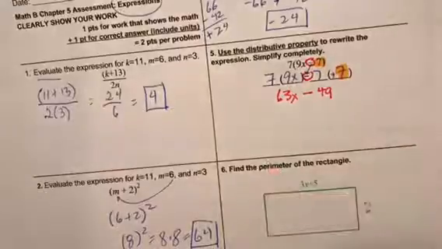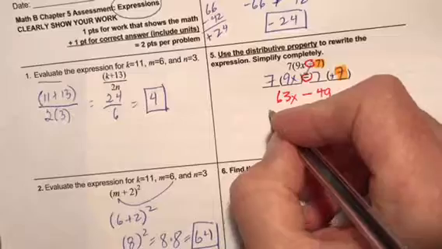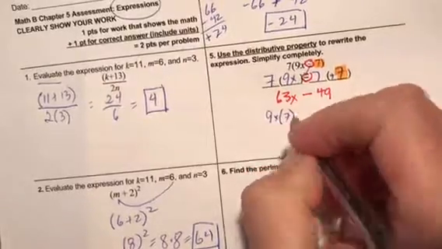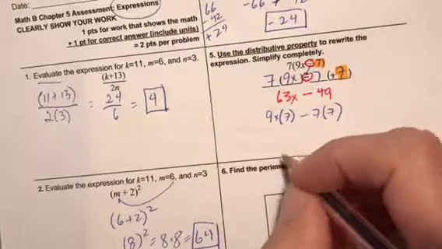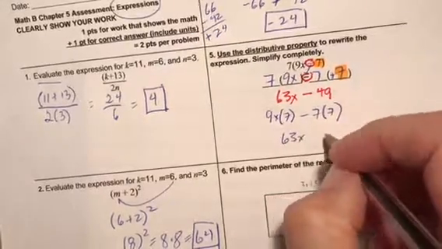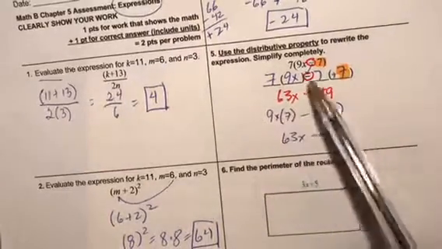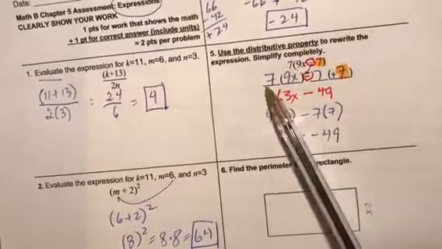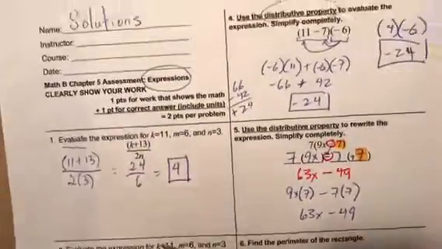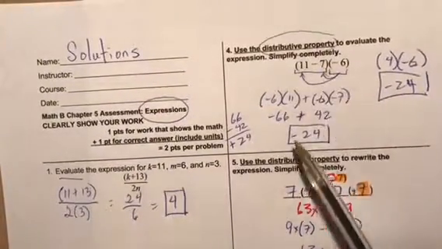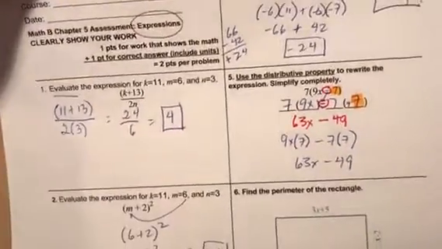Of course, you could rewrite it the other way. I could do 9x times 7 minus 7 times 7 to be the same thing again. Either way, 63x minus 49. Notice here that the way this is laid out, you could take advantage of this formatting to even answer the previous problem up here, because I'm using the same property. Here I've got numbers, here I've got a variable added. Okay.